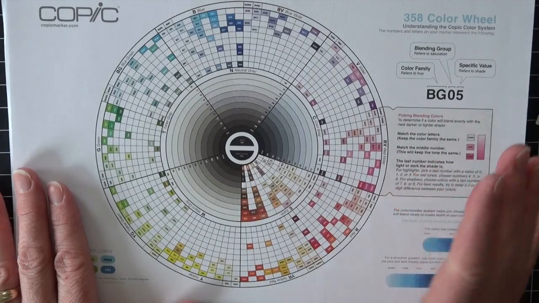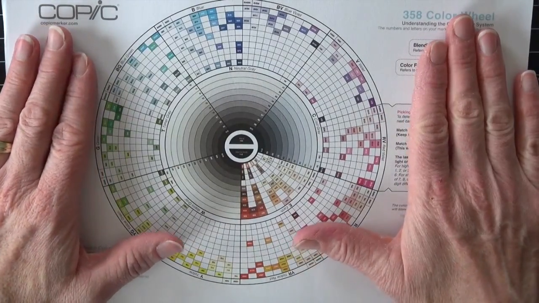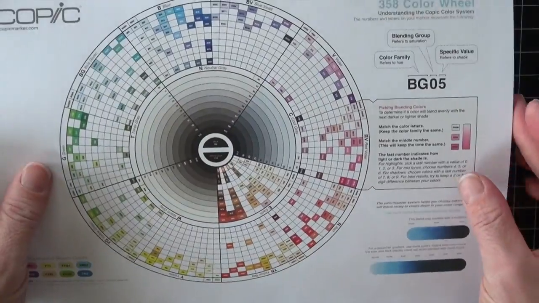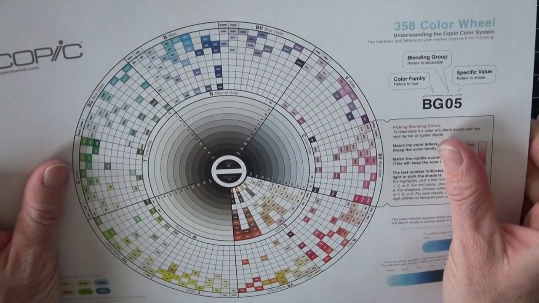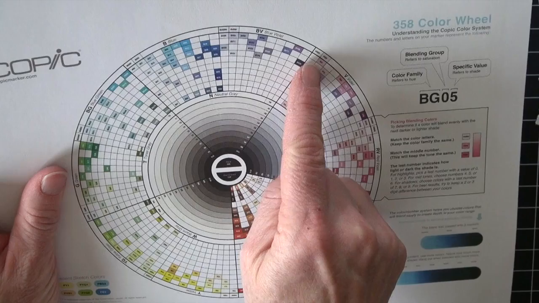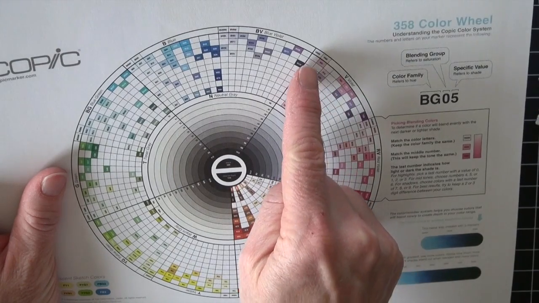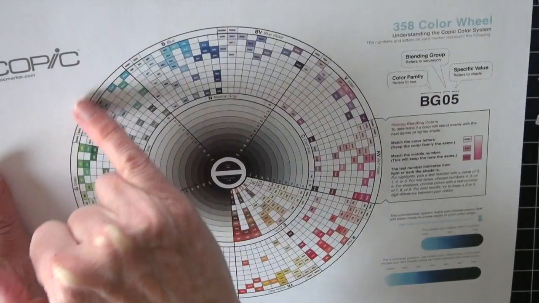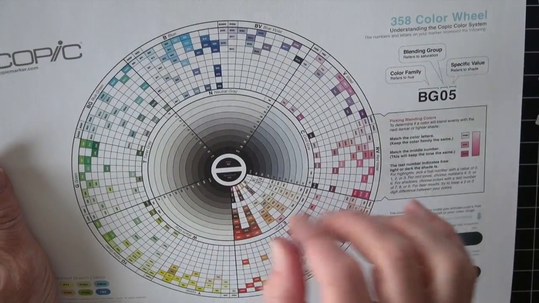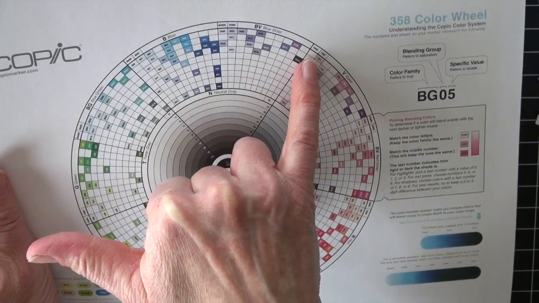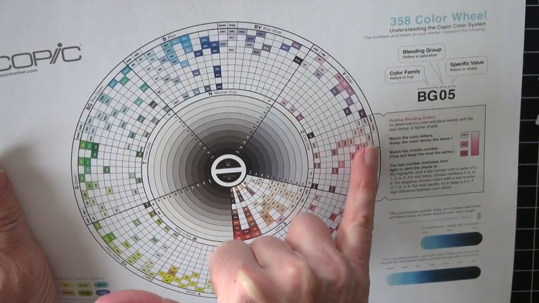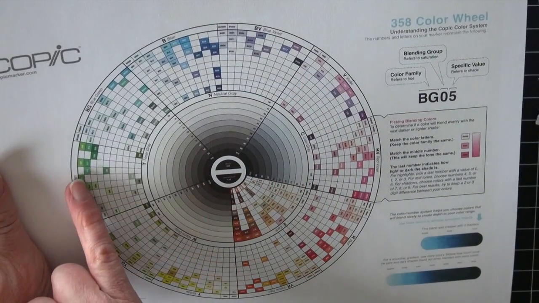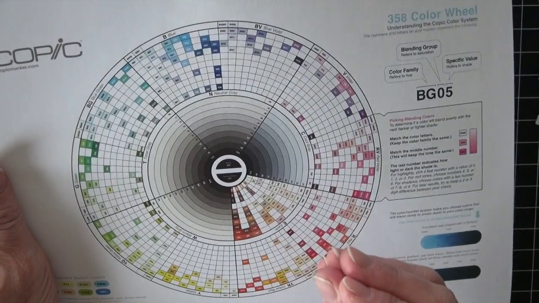What happens on this main color wheel, and it's the way they've printed them in our book, it's almost impossible to see. But the very outer ring is all the multiple 0 ones. The first main ring, all of these ones start with a 0. So again, it's a very saturated color.